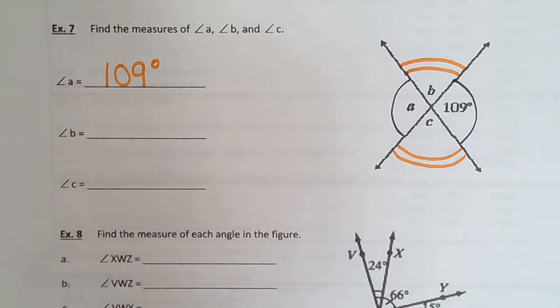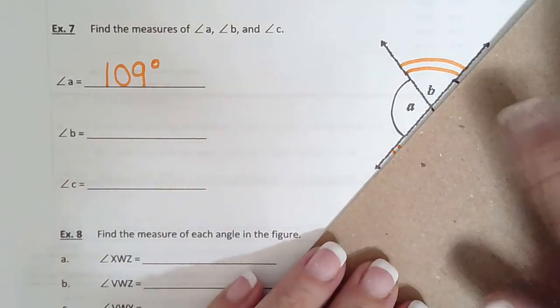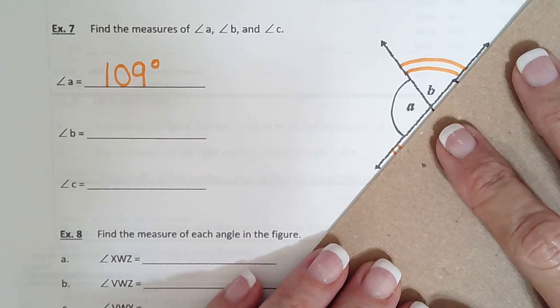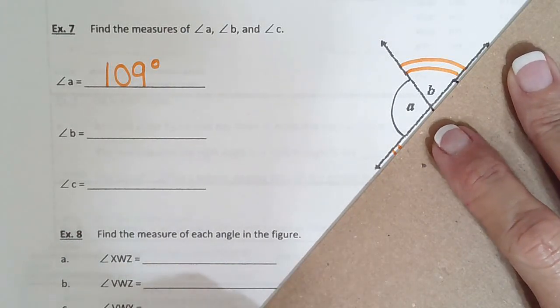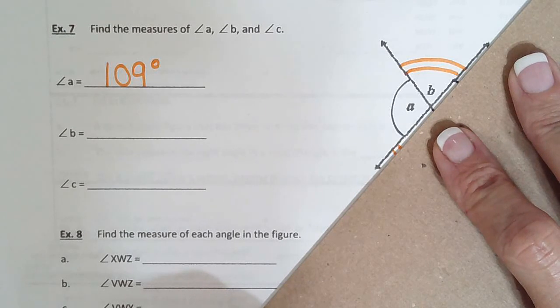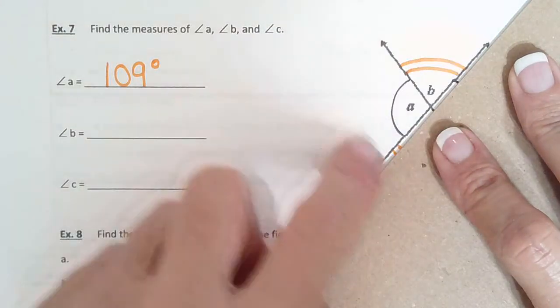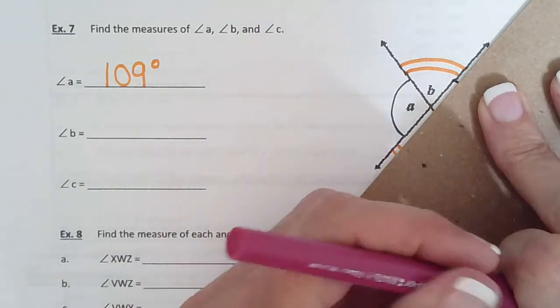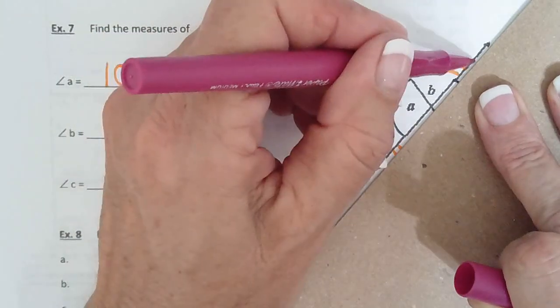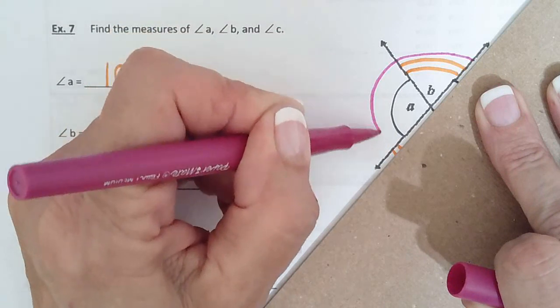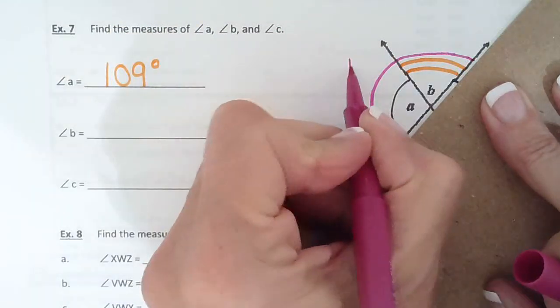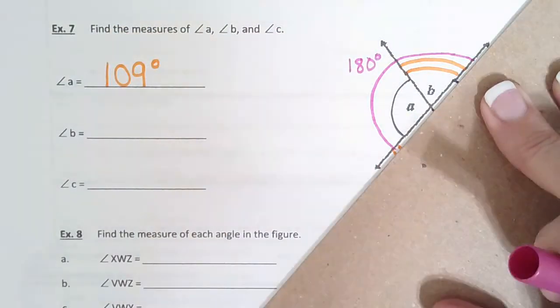Okay, so you're probably thinking, how am I going to figure out B? It's really not that hard. So look at that. A and B make a straight line. And don't we know what a straight line measures? It's called a straight angle. Doesn't it measure 180? So if we took a different color, this is 180 degrees because that's what a straight angle is.